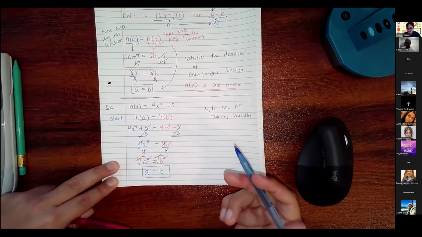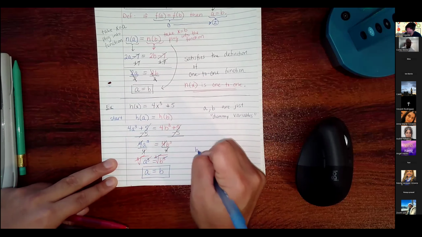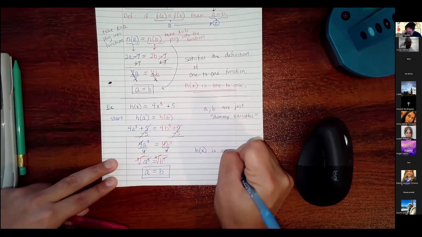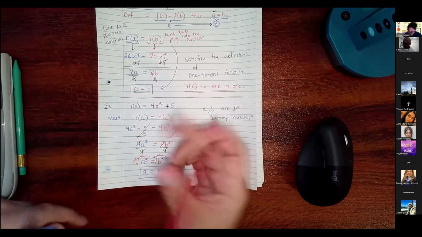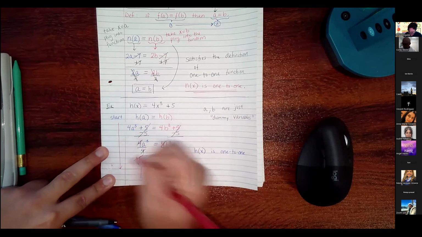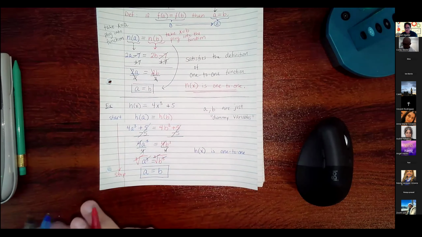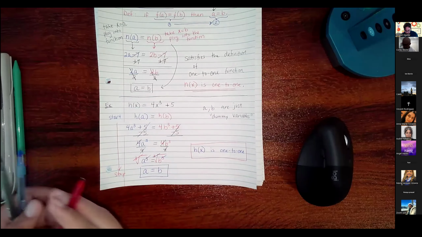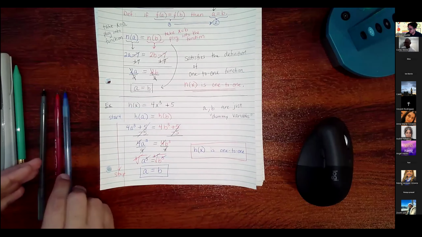Yes, sure. Yeah, and that's exactly what we were trying to do. So now we can say this function h of x that we had is 1-to-1, because starting from h of a equals h of b, we were able to get to a equals b, and that satisfies the definition of a 1-to-1 function. Did that make a little bit more sense going through it the second time?